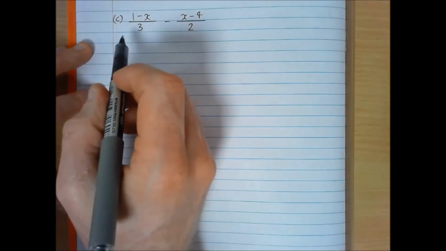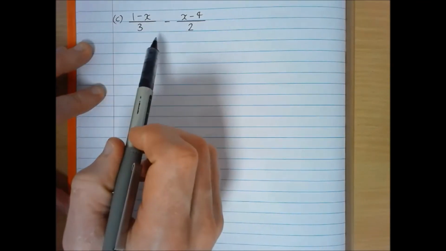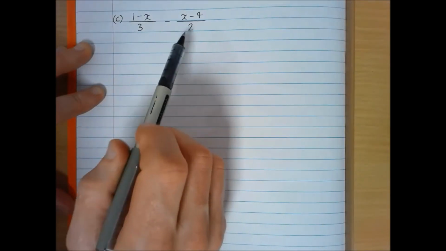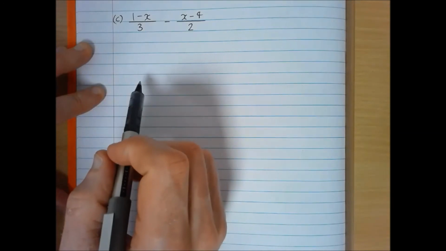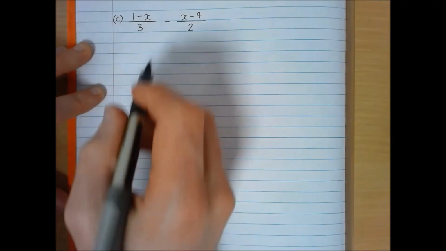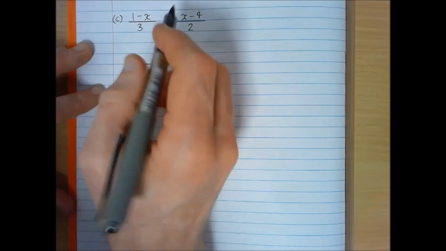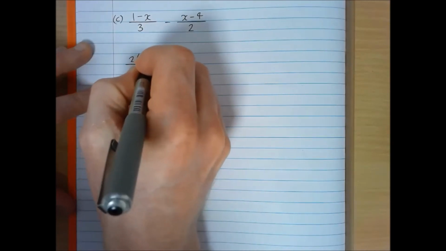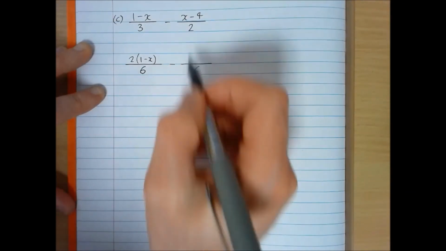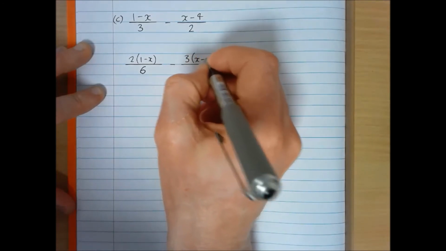Question 5c of the practice test. Here we have two algebraic fractions being subtracted from each other. 1 minus x over 3, subtract x minus 4 over 2. And with any subtraction of fractions we're looking for a common denominator. So clearly in this case the common denominator will have to be 6. Okay. So to get 6 in the denominator on the first fraction we've had to multiply by 2, so multiply the numerator also by 2. To get 6 in the denominator of the second fraction, we've clearly had to multiply that by 3, so multiply the numerator also by 3.